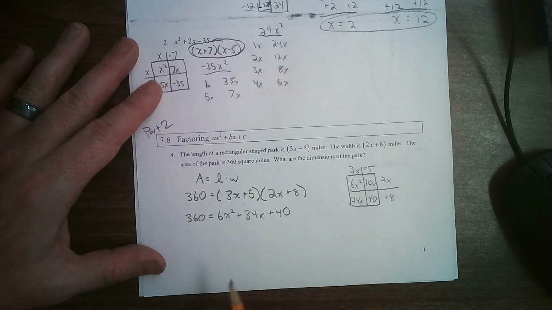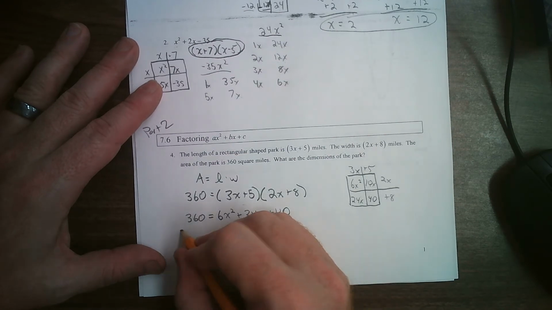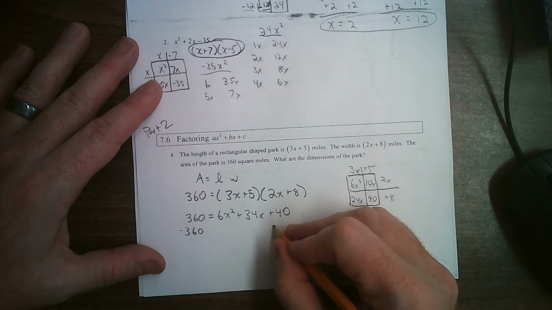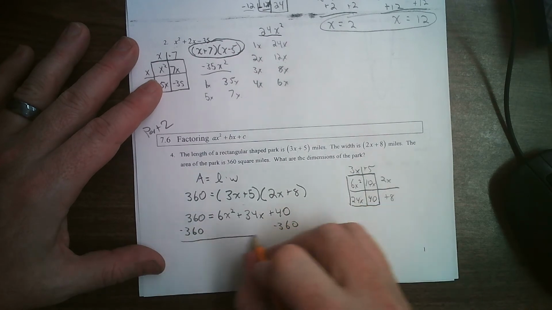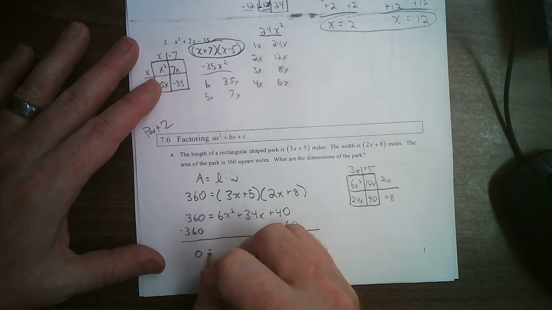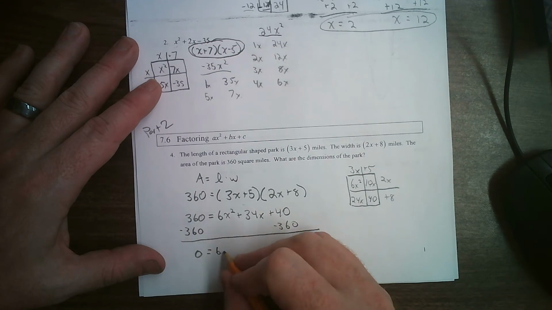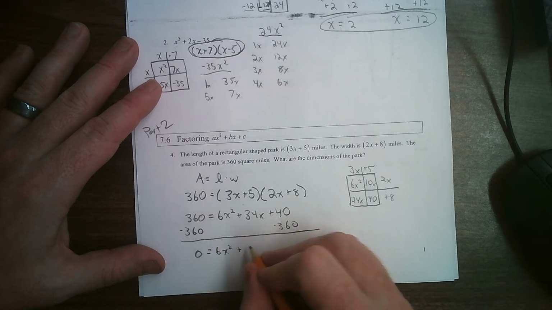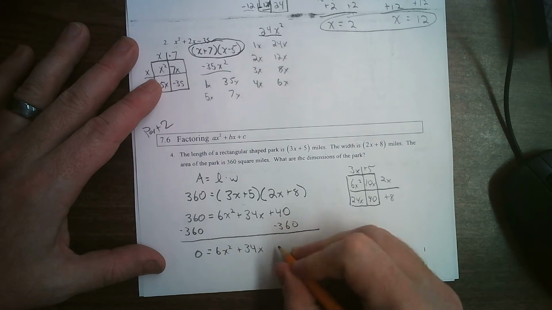Now to finish this off, I need to subtract 360 on both sides. So minus 360, minus 360. 0 equals 6x squared plus 34x minus 320.